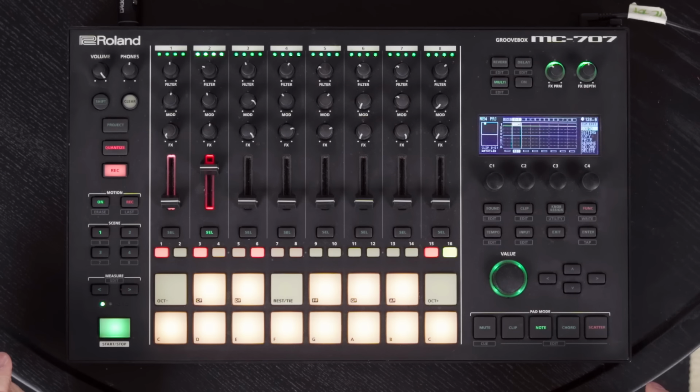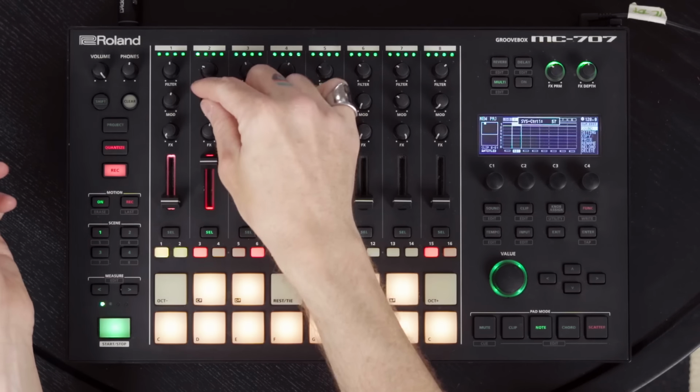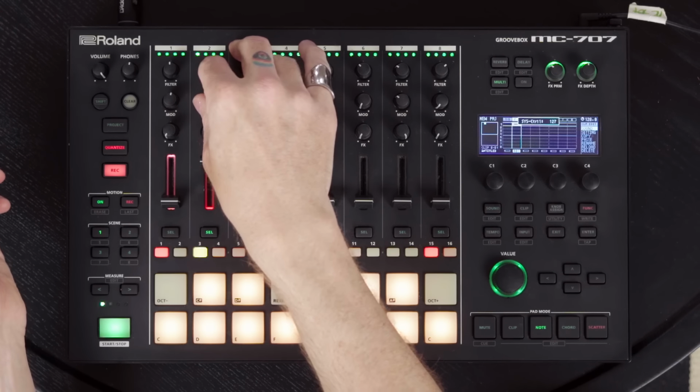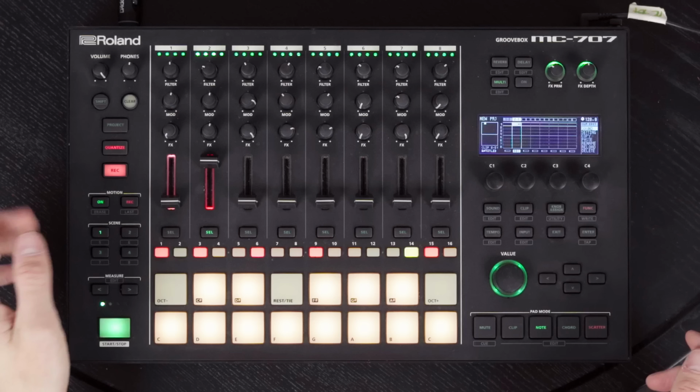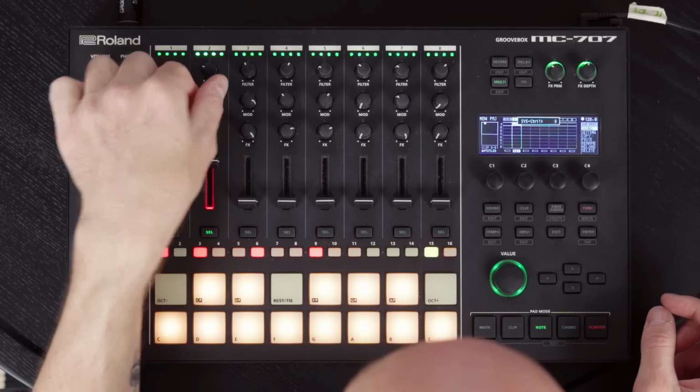What does the mod button do? It adds vibrato. There's so many things like mod wheels, etc., that by default add vibrato, but the amount of times that I actually want vibrato in something is so minuscule. Oh my god. Okay, let's turn that vibrato down.